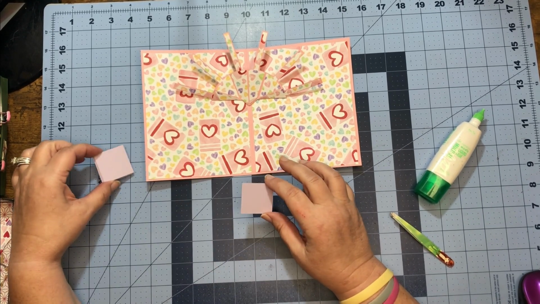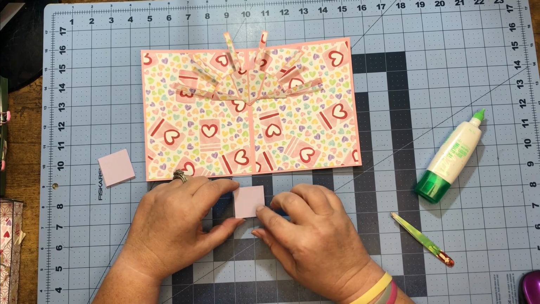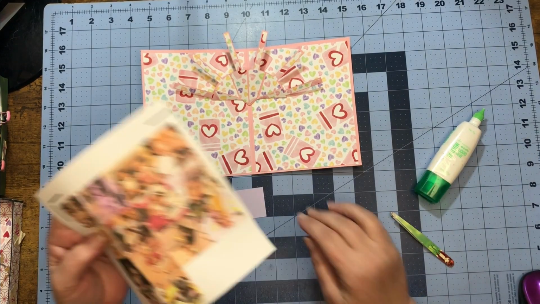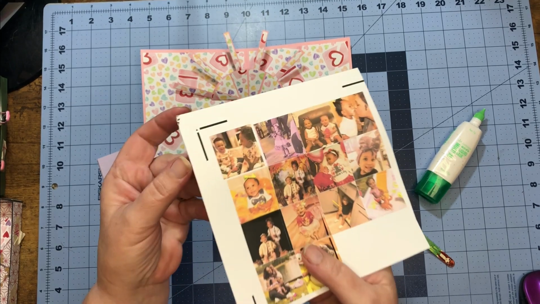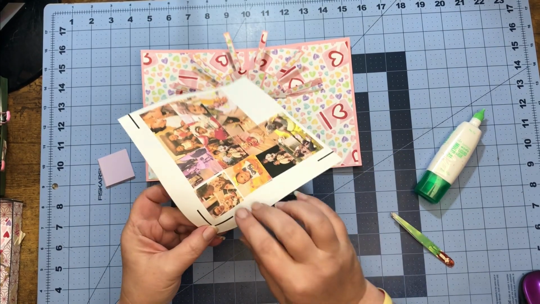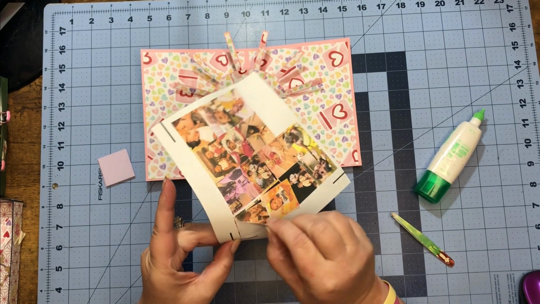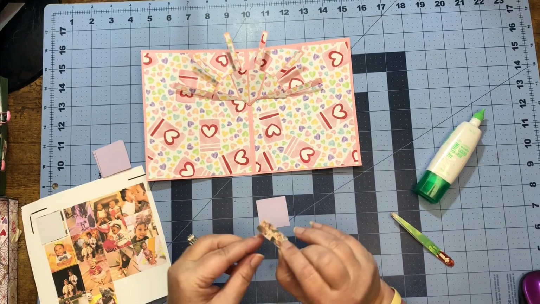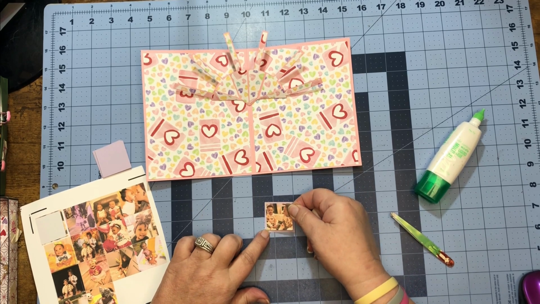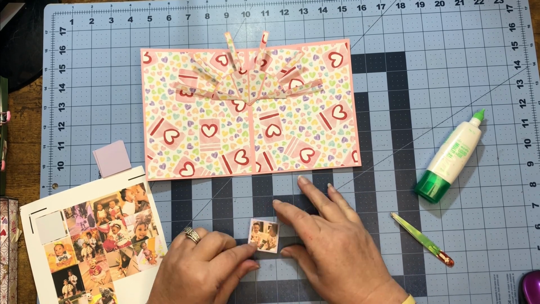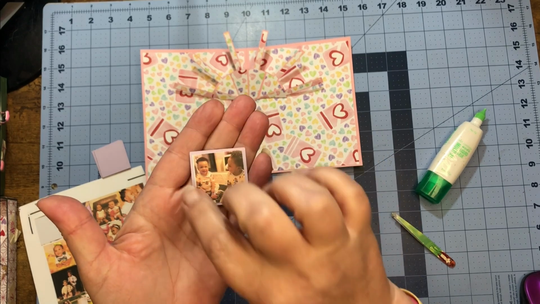I'm only going to be using the back piece that I cut out, and I'm just going to take my pictures that I've already printed and cut with the Cricut, and you're just going to kind of center it in the center of that square right there. So we'll have that nice little border.